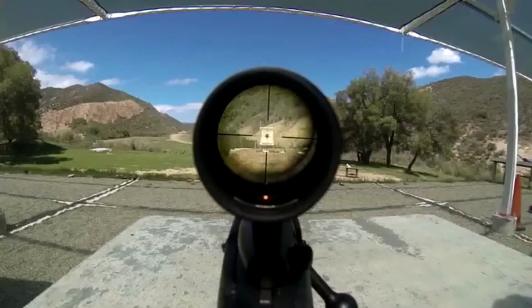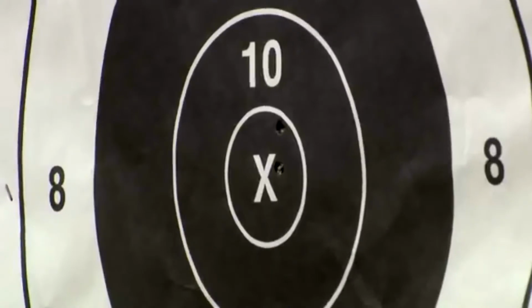It is often assumed that a bullet's path of flight is in a straight line. Where you aim is where the bullet should hit. If only it were that simple.